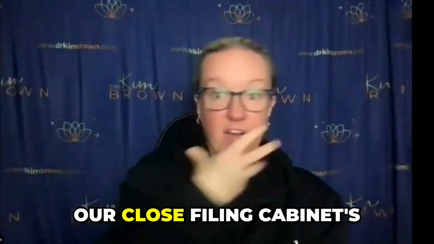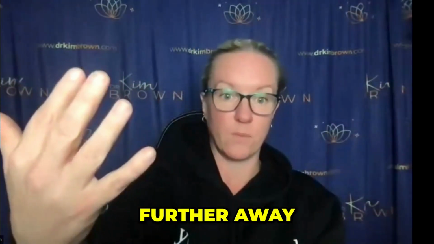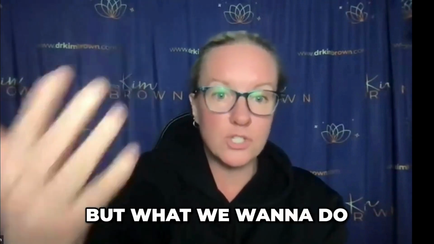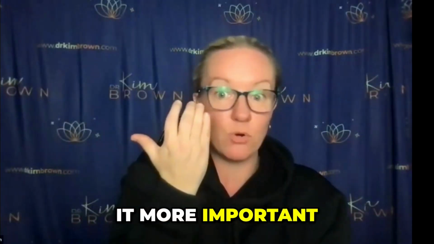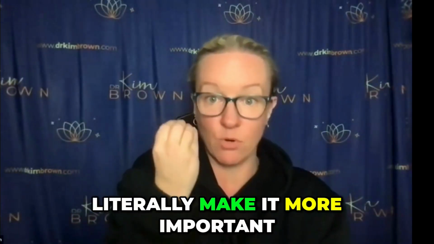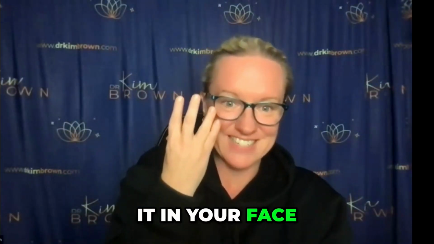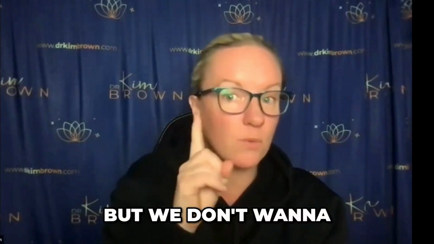All right. Our close filing cabinet's a bit full, so we put it further away. But what we want to do is stop it being further away and bring it closer to make it more important. Literally make it more important. It's kind of putting it in your face. All right. But we don't want to replace number one.